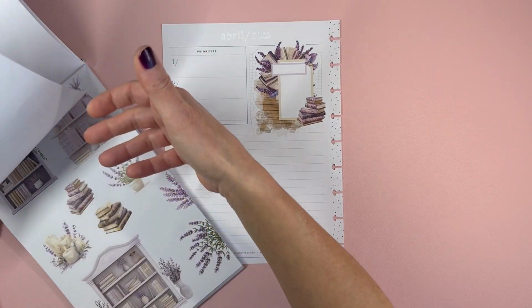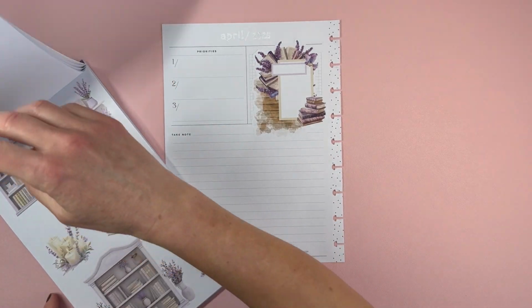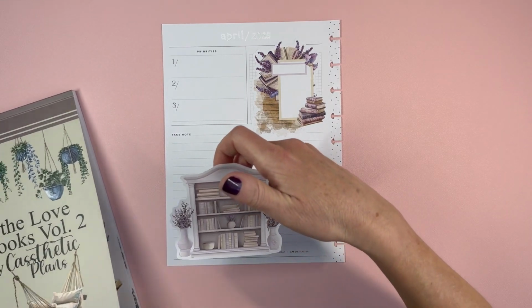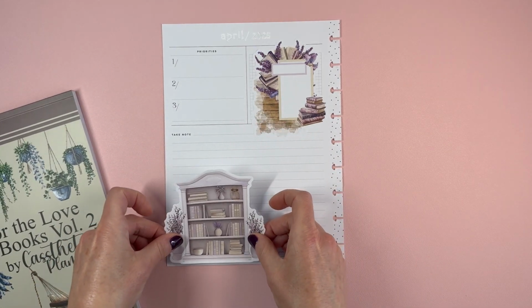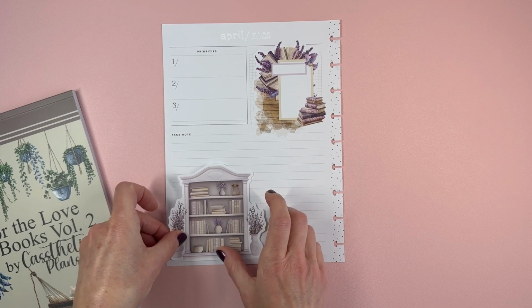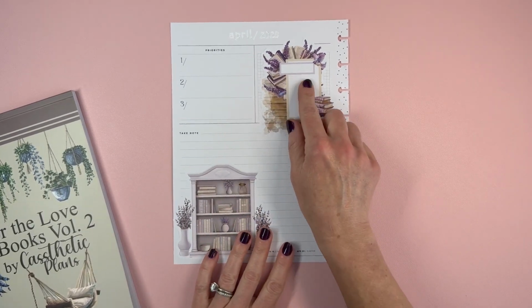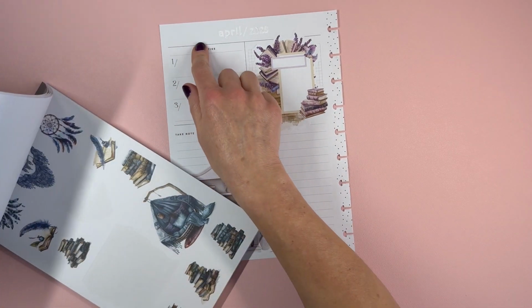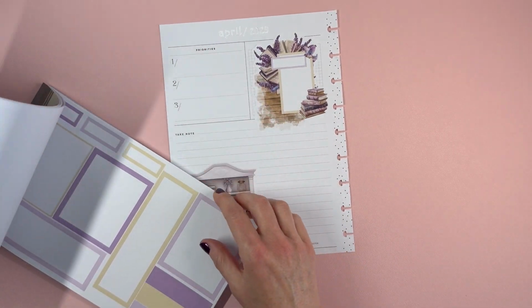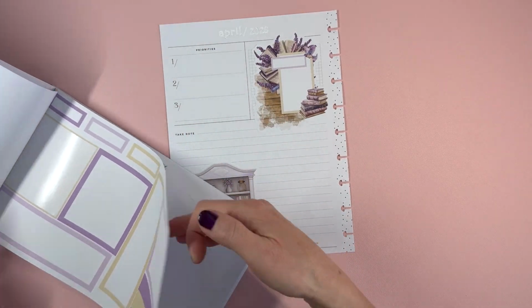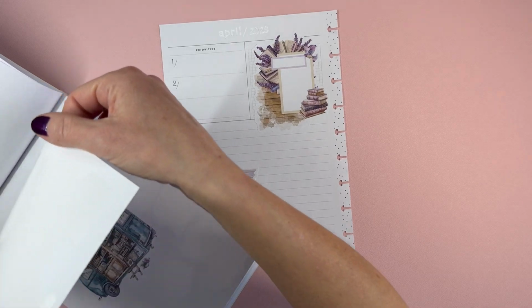I'm trying to decide what stickers I want to use. I think let's definitely take this giant bookcase and put this down here. I think the last couple of months, I don't even know that I've really written anything in these boxes. The priorities I do use. So let's put a header box here, and then we'll put bullets for the 1, 2, 3, because I do use that section.